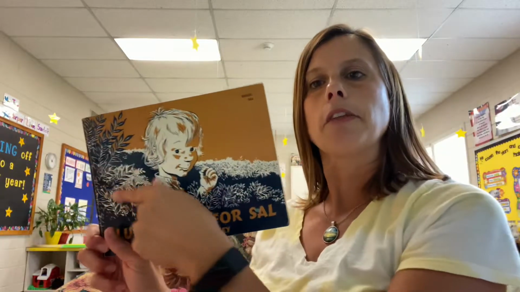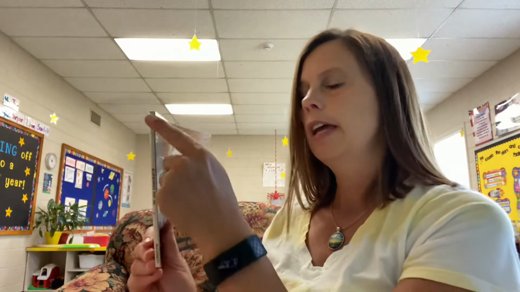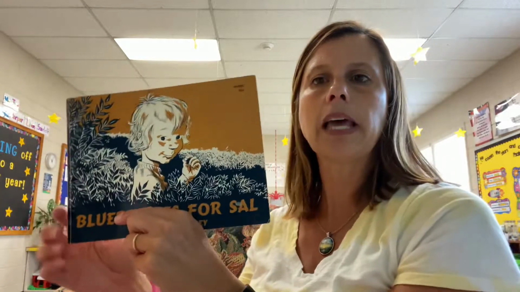Do you remember that the front of a book is called the front cover, and the back of the book is called the back cover, and this part on the side is called the spine? A book always has what's called a title. The title is the name of the book. So this book is titled Blueberries for Sal. All right, and it is written by Robert McCloskey. He is the author.